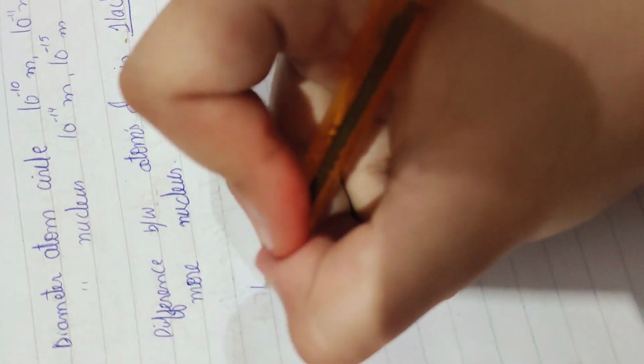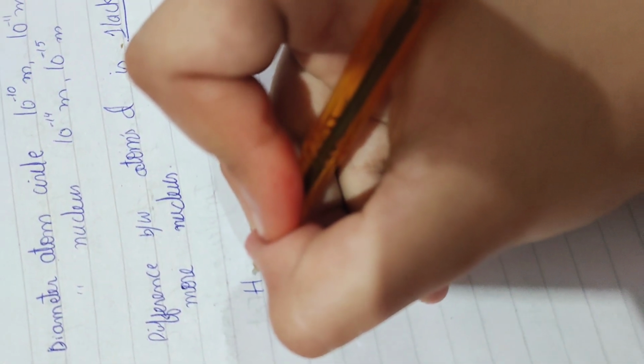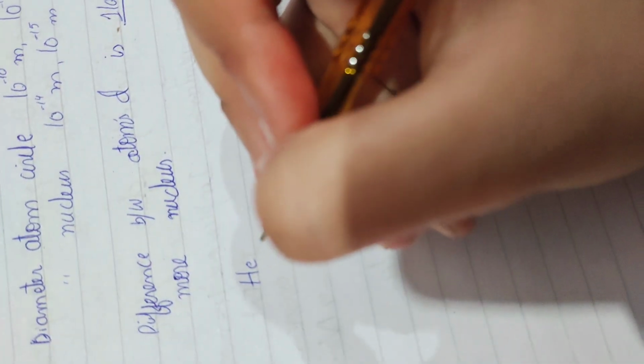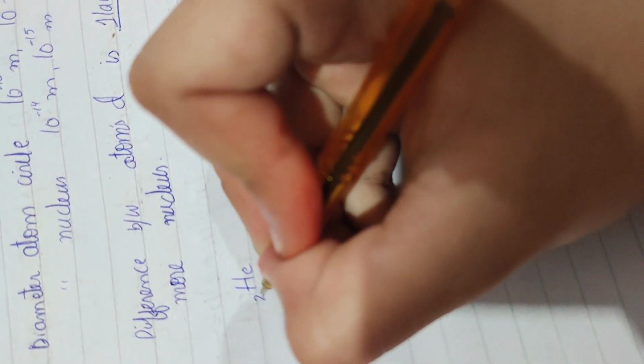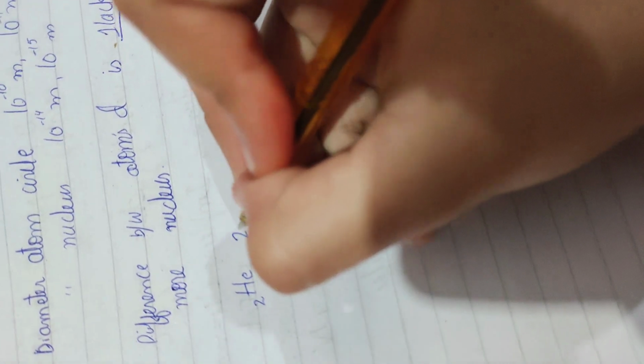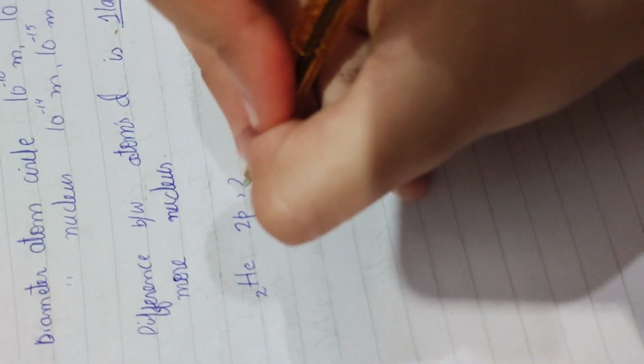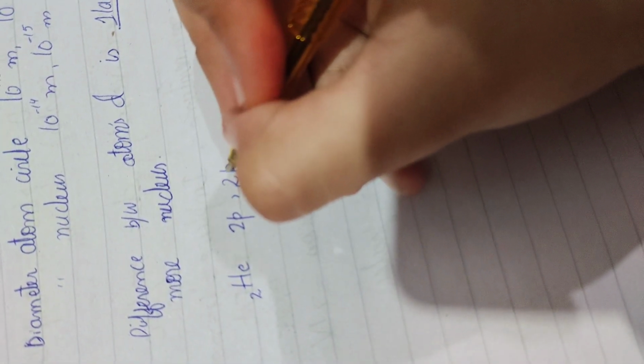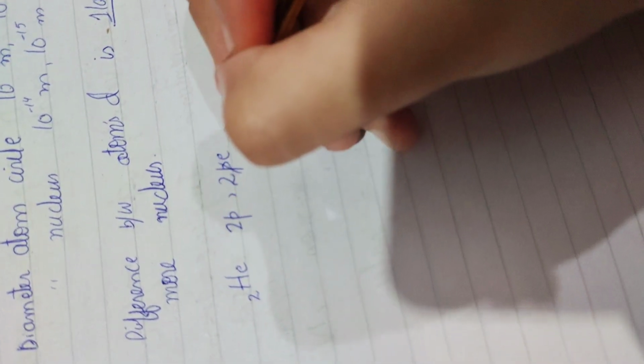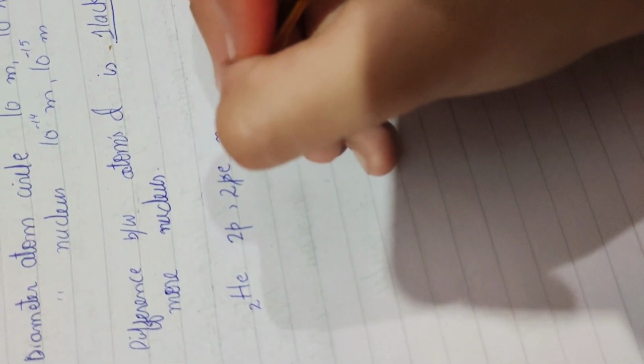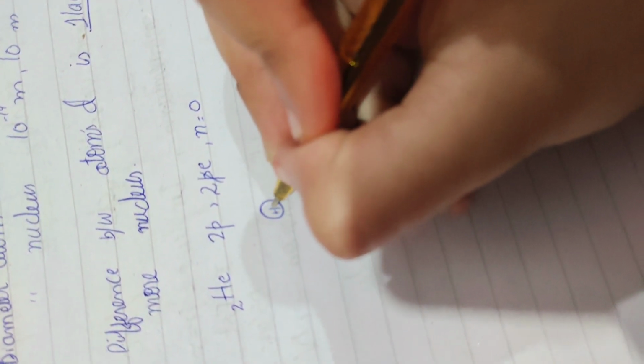So now the question arises: helium has atomic number 2, so it has 2 protons, 2 electrons and 2 neutrons. So what could be the diameter of this?